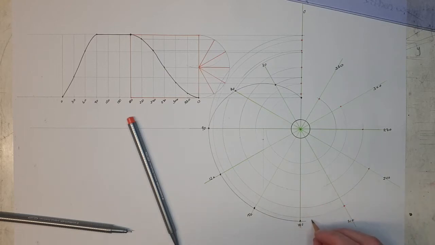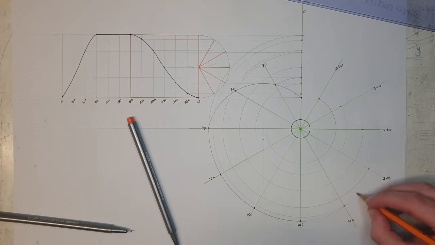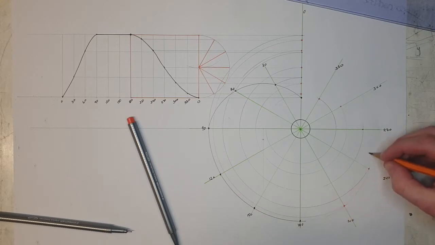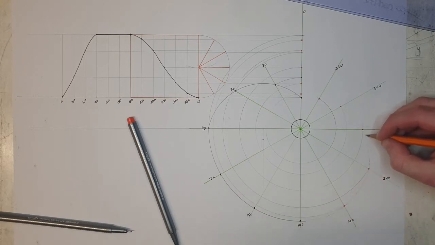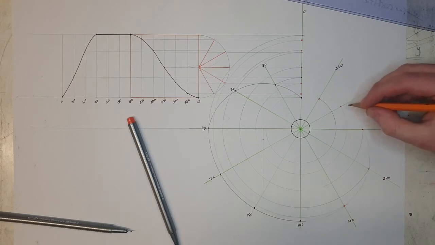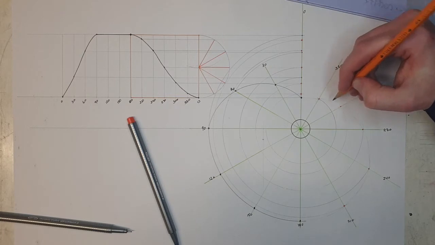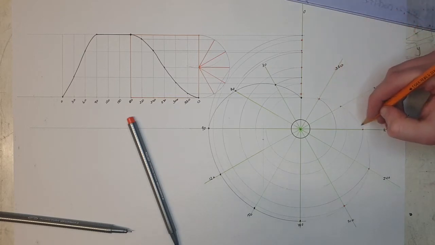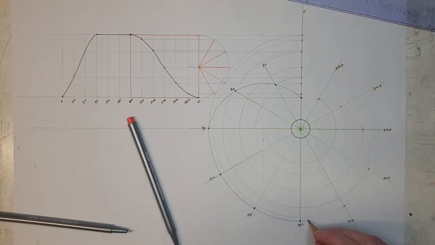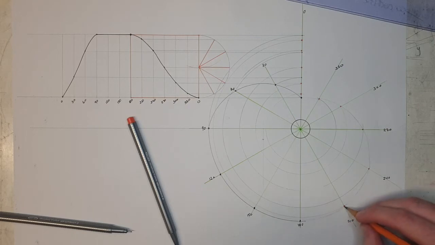These ones are free-handed. Okay, so there should be good flow to the cam. So particularly between these points there should be a good curve, it should flow nicely.